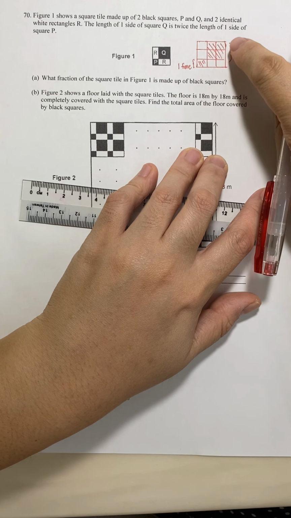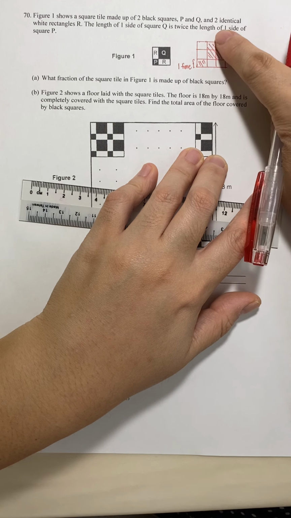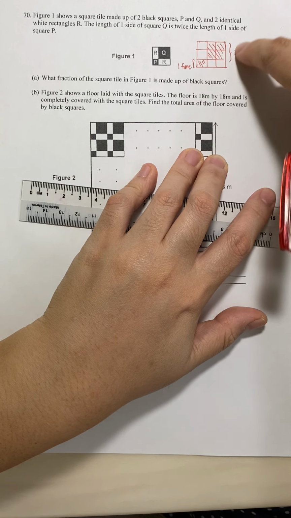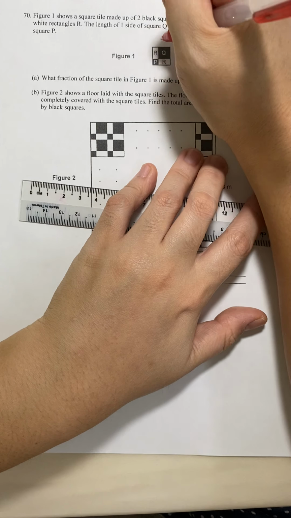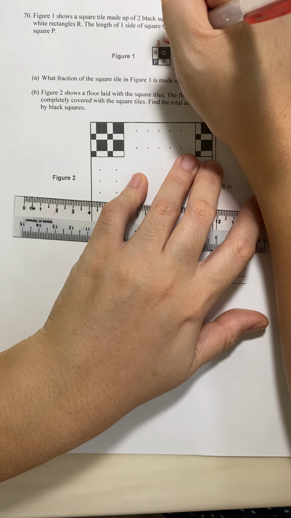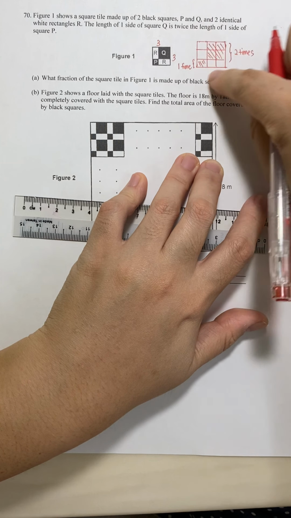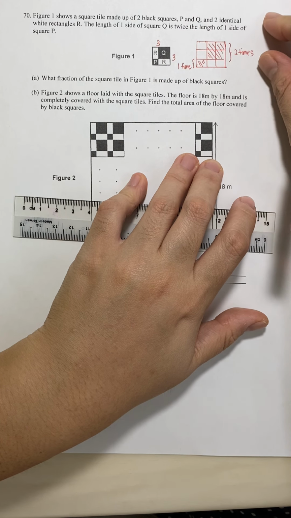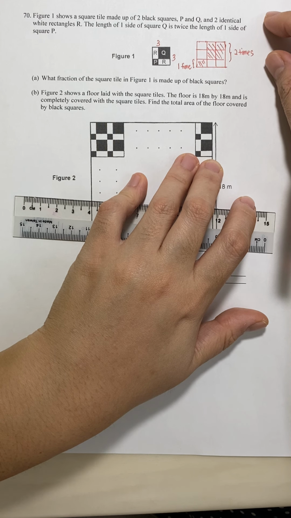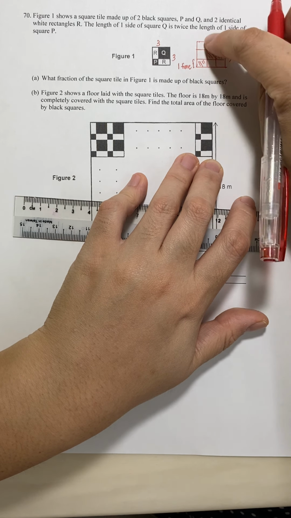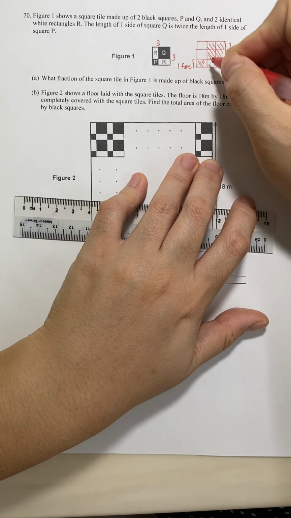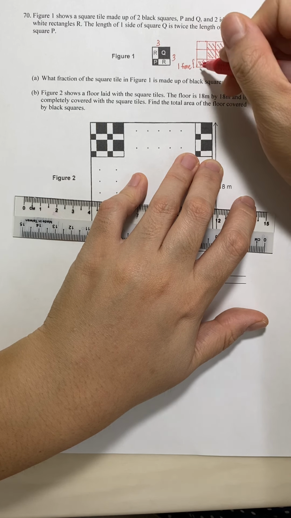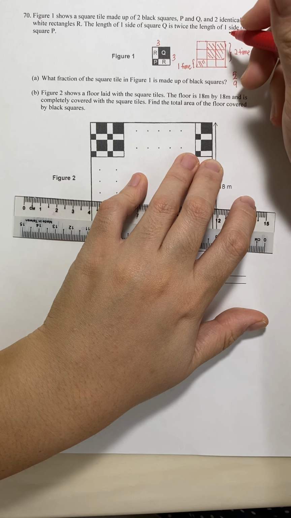So because this is a square, it must be 2 by 2. This is also a smaller square, so this is 1 by 1. So actually this figure 1 itself is 3 by 3, which is over here. So when the first question says what fraction of the square tile in figure 1 is made out of black squares, if you count the number of grids here, it will be 5 out of 9. There will be 5 units that are shaded and there are a total of 9 parts.